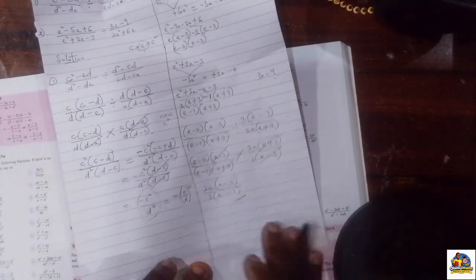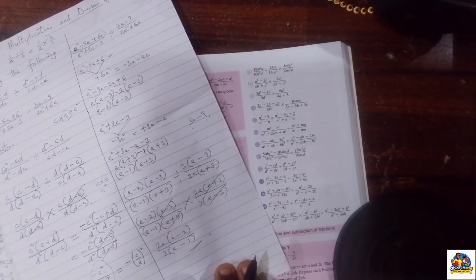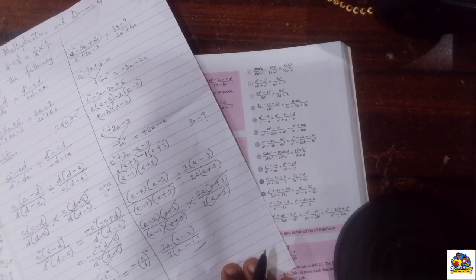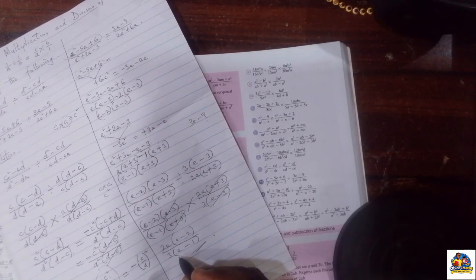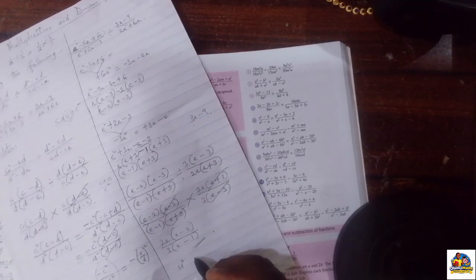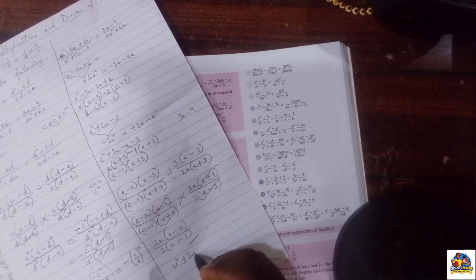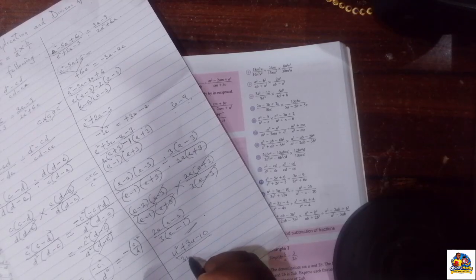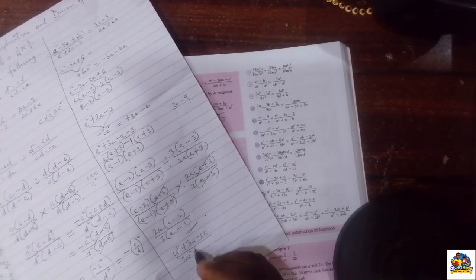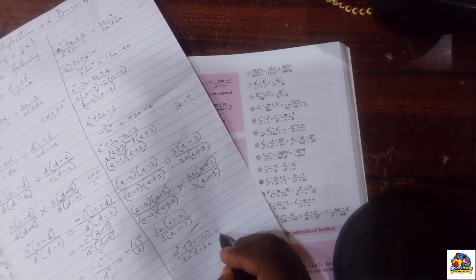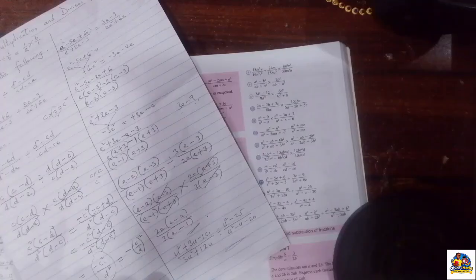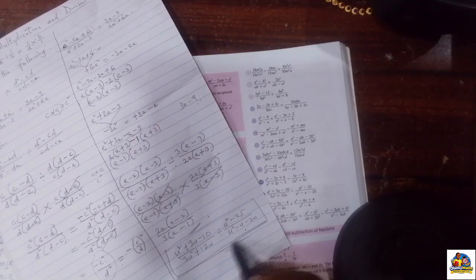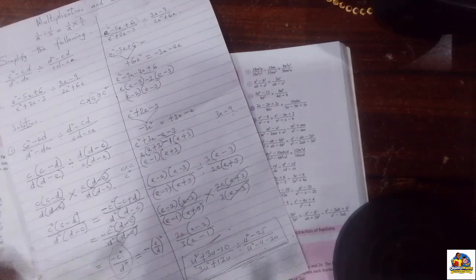Now let me give you the classwork. What you are going to do by yourself. You have to do it by yourself and get the answer. The question is this: U squared plus 3U minus 10, divided by 3U squared plus 12U, divided by, so that is the class work. Solve this question and drop the answer.